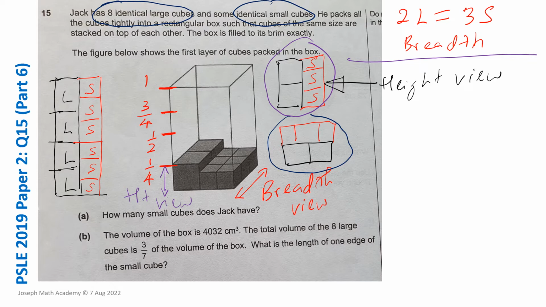Now, this is a very important visual view that we need to know, the one that I've circled in green. The height view will help us to find out how many small cubes are in the box. So we need to connect the height view to the breadth view.